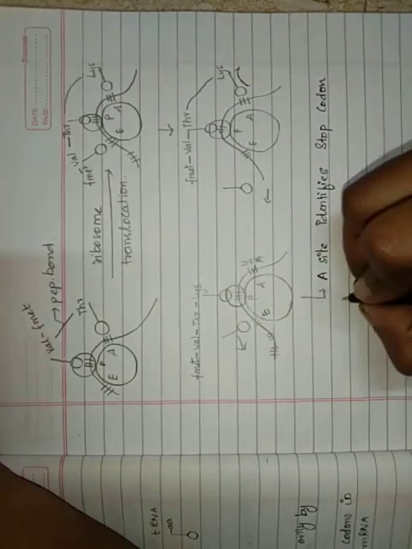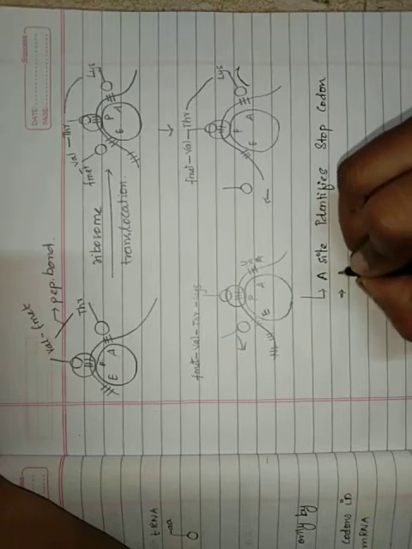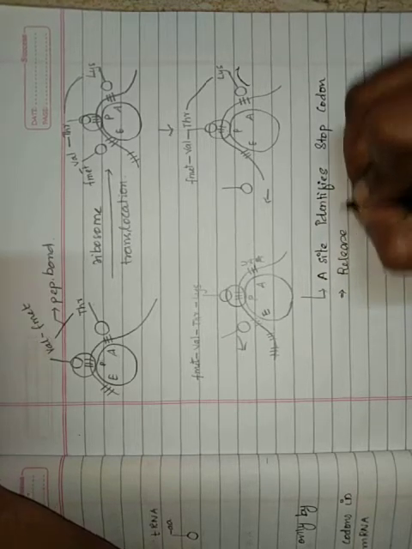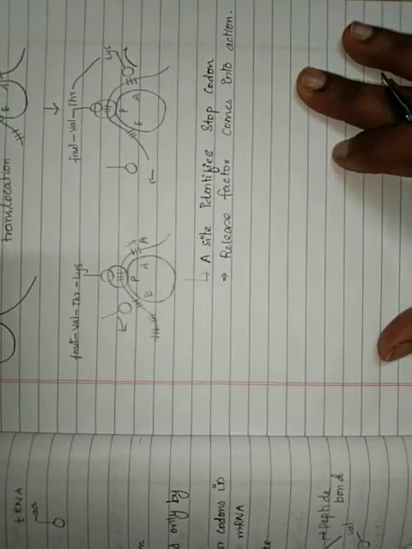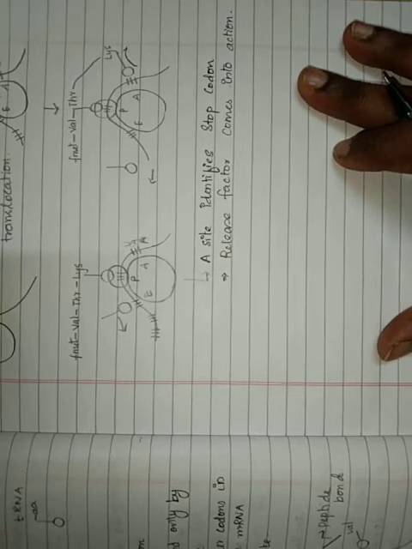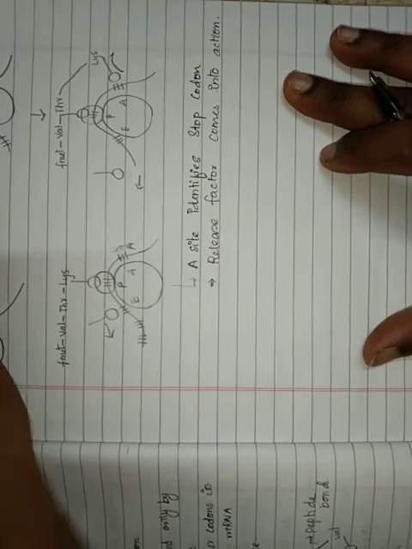So immediately what happens is, release factor comes into action. So when the A site of the larger subunit identifies the stop codon, a substance called a release factor will come into action here. So what is this release factor?